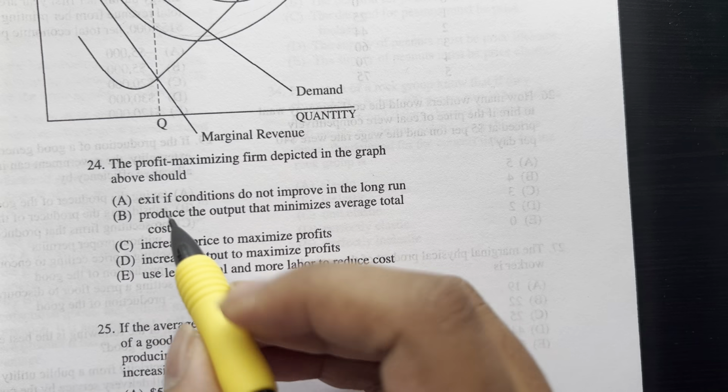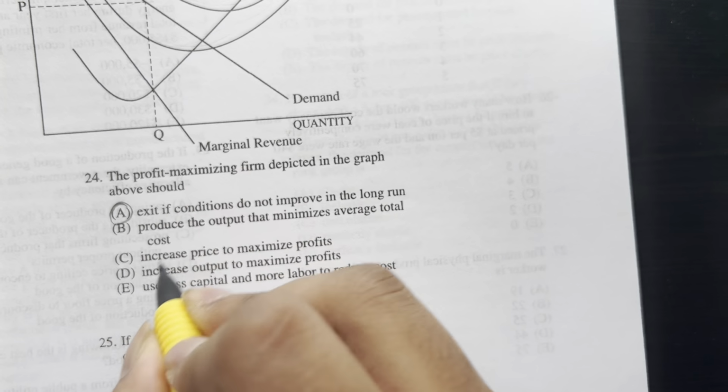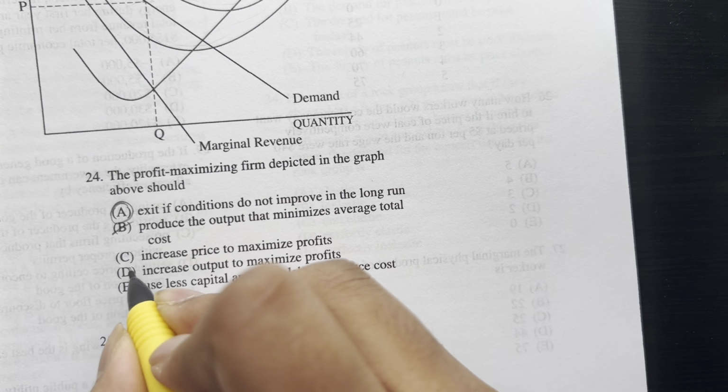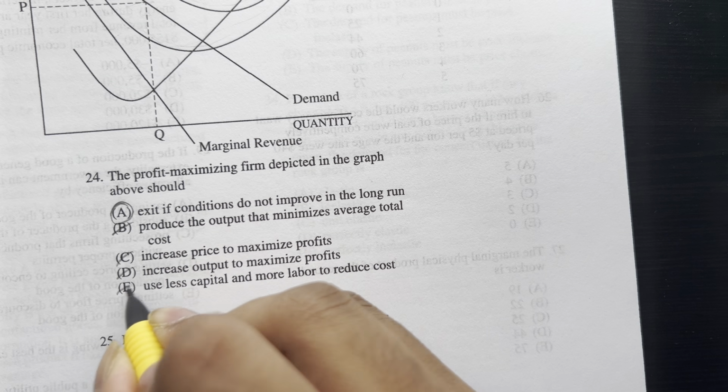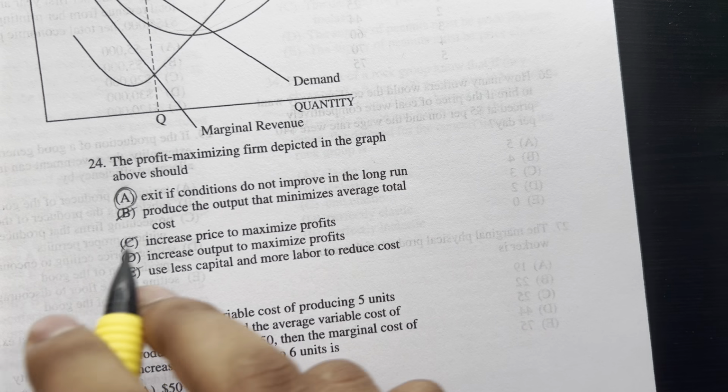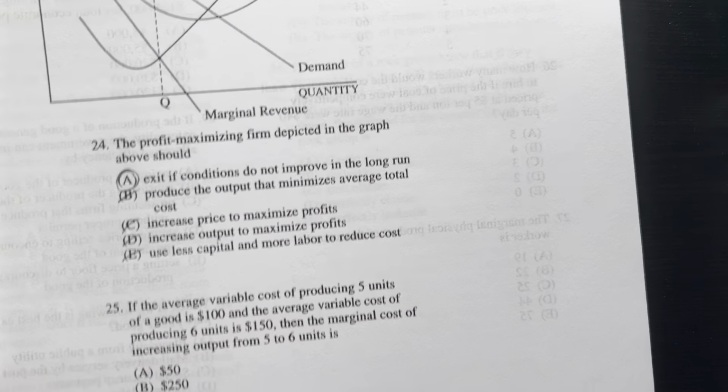So let's look at the options. Exit conditions, this looks good. Produce the output that minimizes, no. Increase price, no. It's literally exiting if they do not improve in the long run.